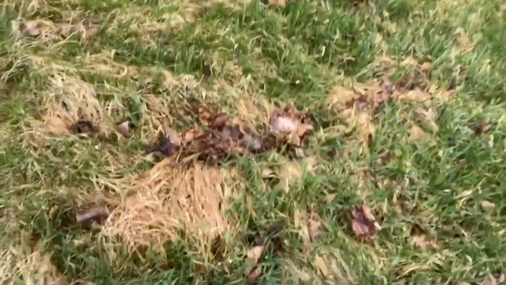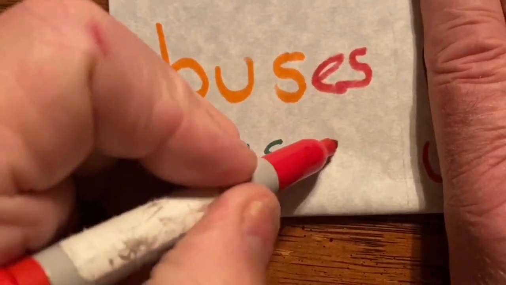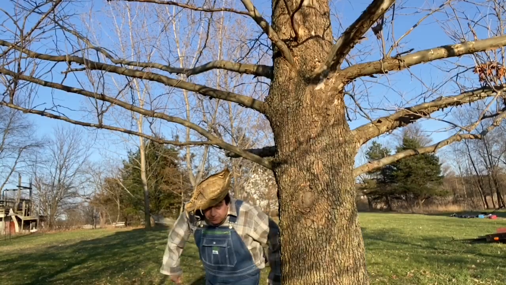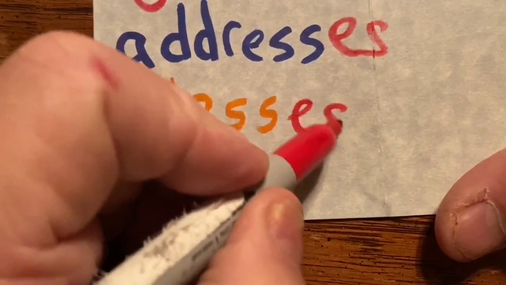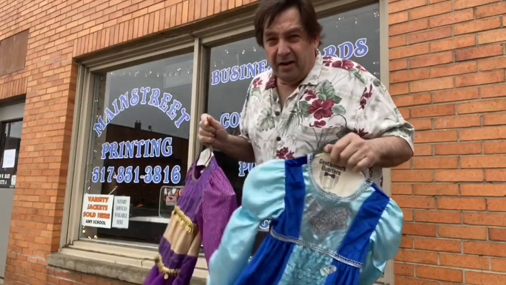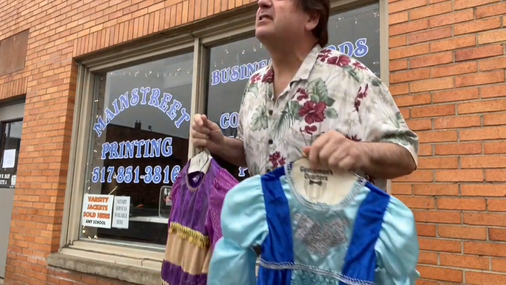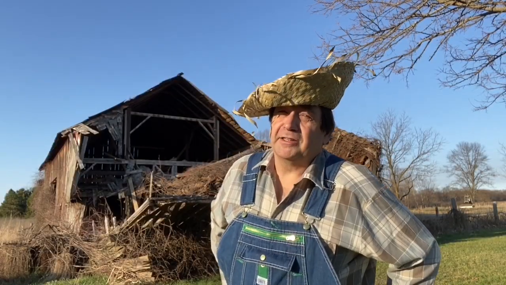Grasses? Just add an ES. Glass to glasses? Just add an ES. Dresses and guesses and addresses? Just add an ES.